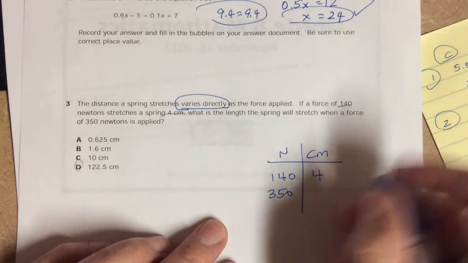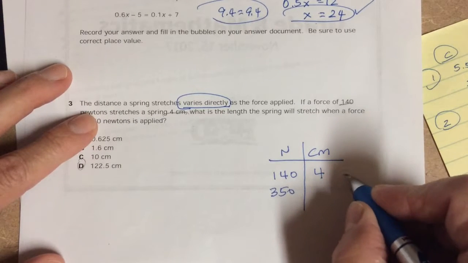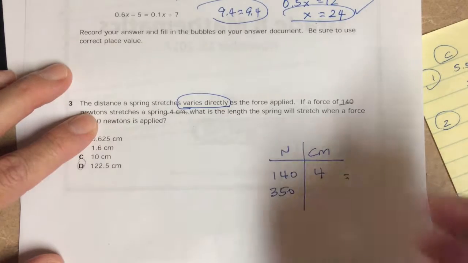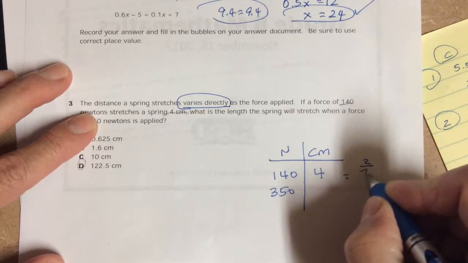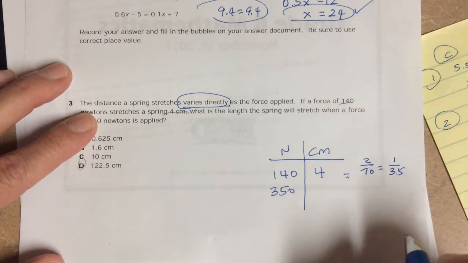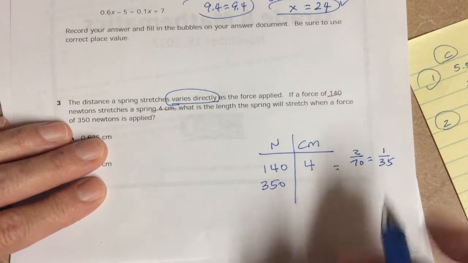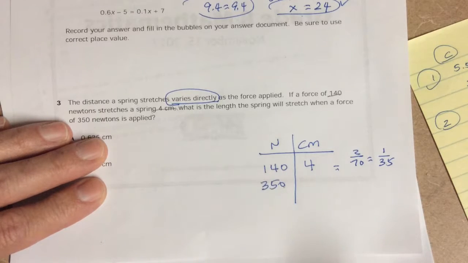4 divided by 140, oh boy. Let me get my calculator real quick. Four divided by 140 is, well, it's kind of a weird number because it's a fraction. I could reduce it to 2 out of 70 or 1 out of 35. That would be our unit rate. And then I could multiply it by 350.